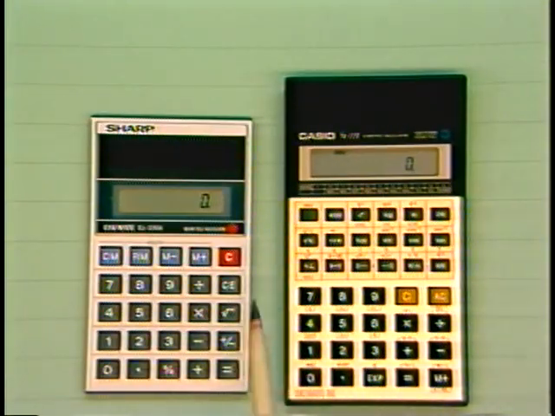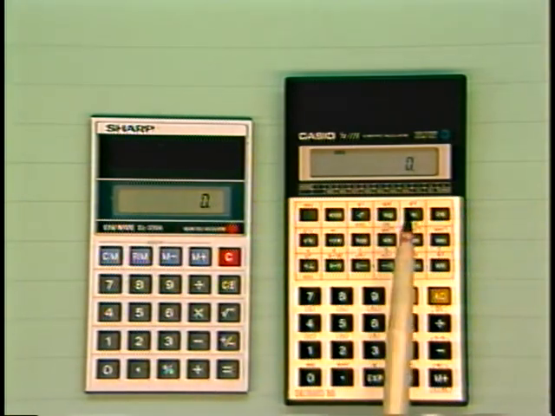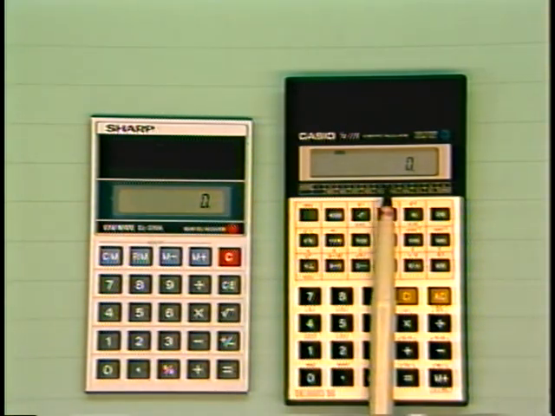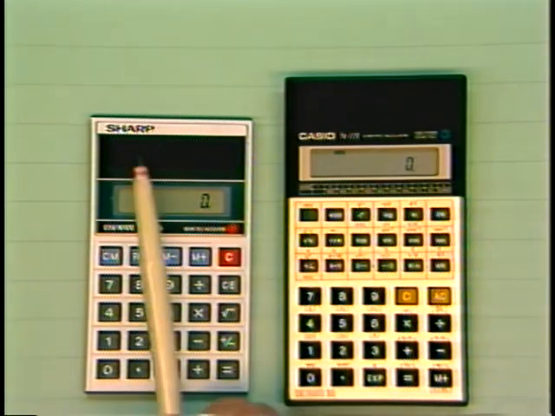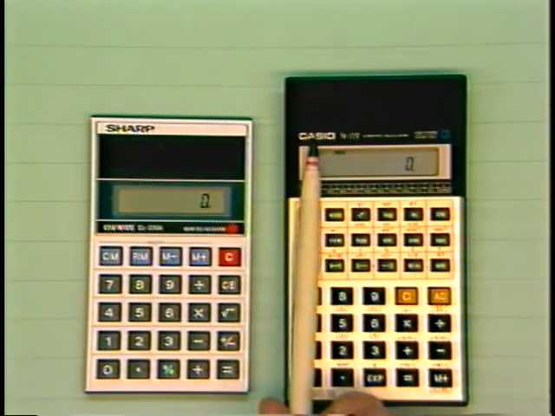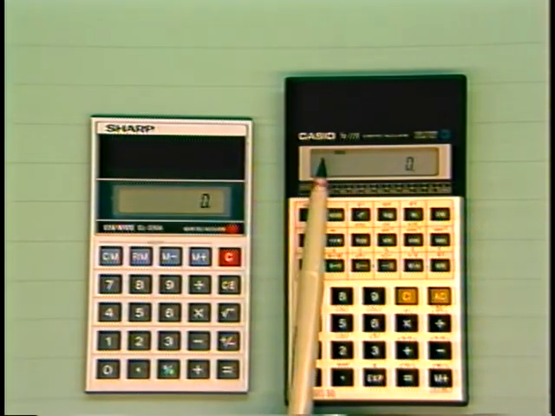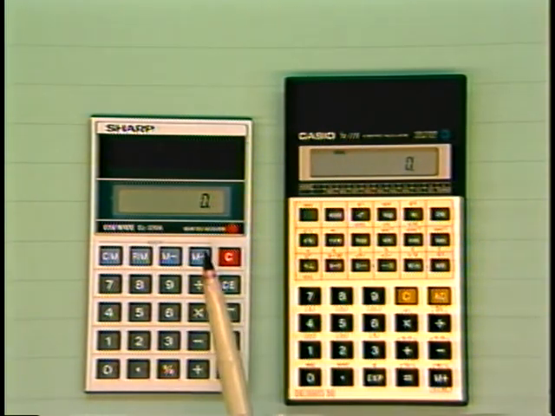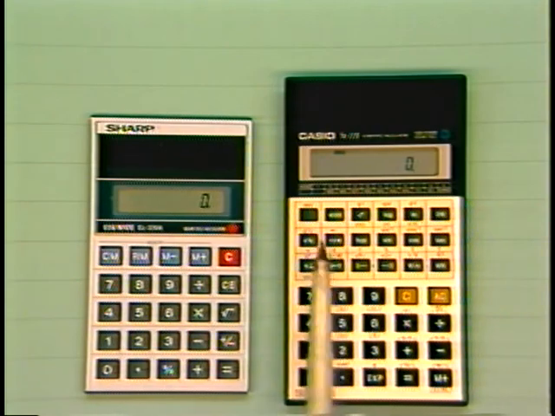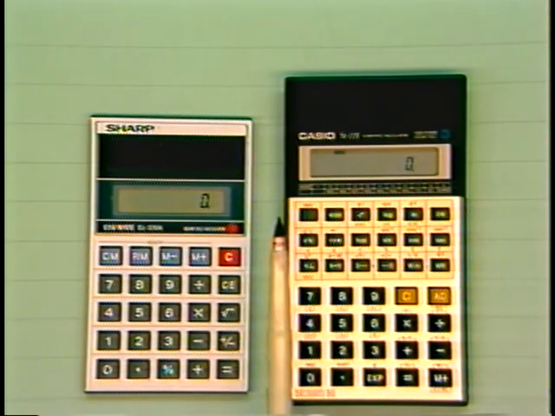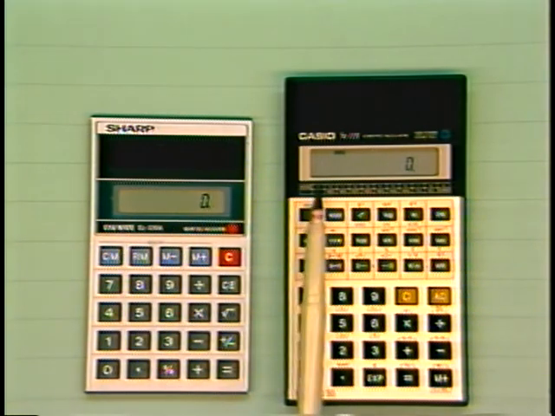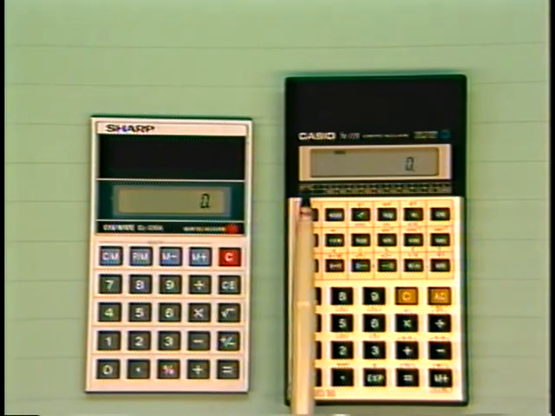You should realize when you purchase a calculator that not all calculators work exactly the same. Not only are different brands different in operations, but different models within the same brand will frequently operate differently. So the first thing you want to realize is don't throw away your instructions manual. Keep that for as long as you have the calculator.